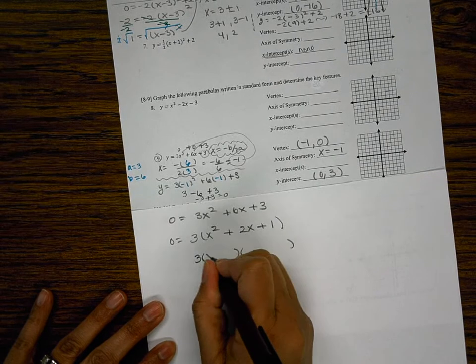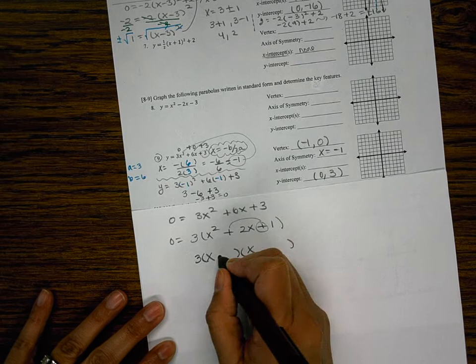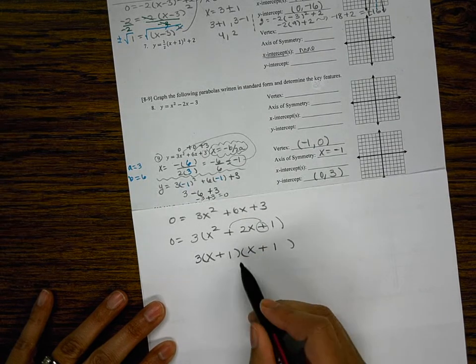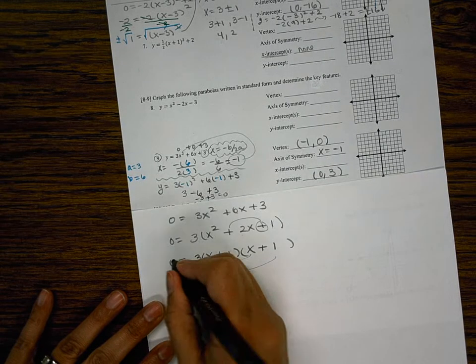X and x, what times what? Oh, my two signs are the same. The neighbor tells me they're both positive. The only factors of 1 are 1 and 1. Does that work? 1x and 1x gives me the 2x. It sure indeed does.